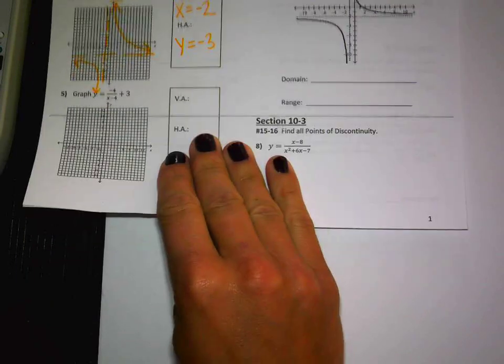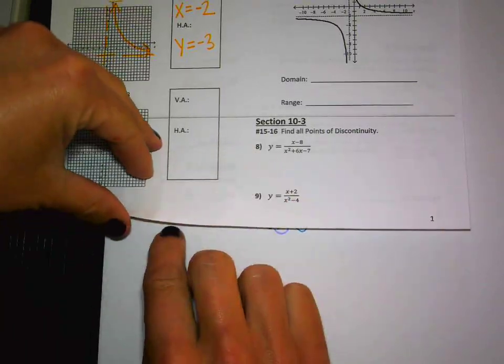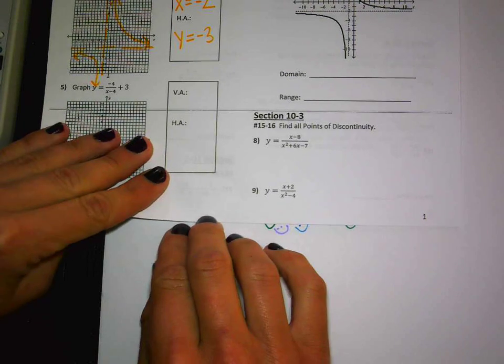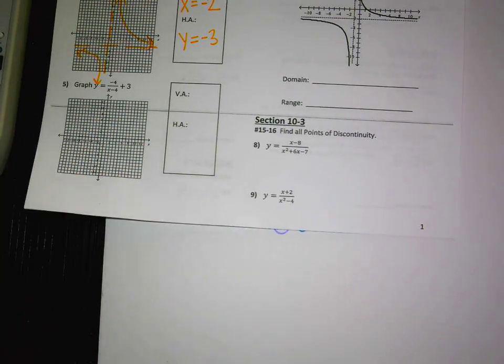Jump down to number 8. Didn't you just use the equation to draw yourself? What equation? The equation in the top corner? Yeah.